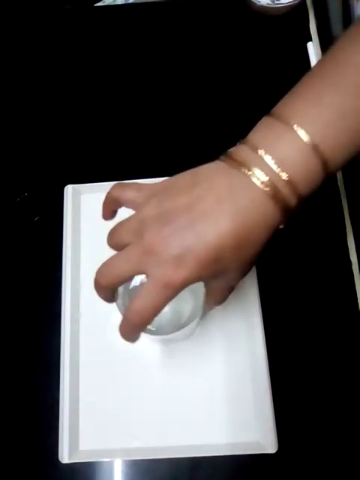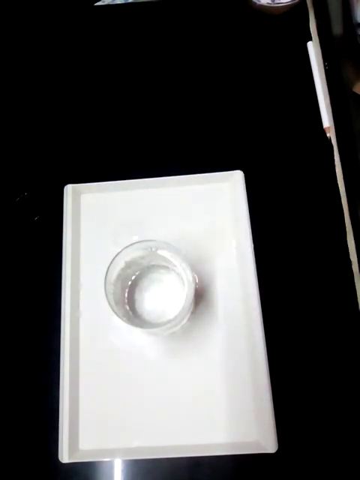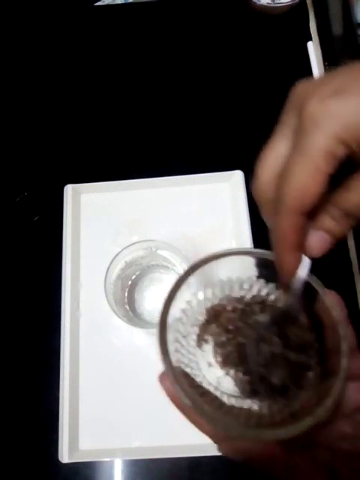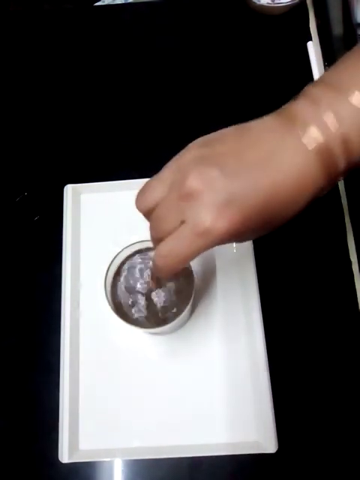Now we proceed. I have this glass full of water and I'm going to put this mud in this water and stir it.